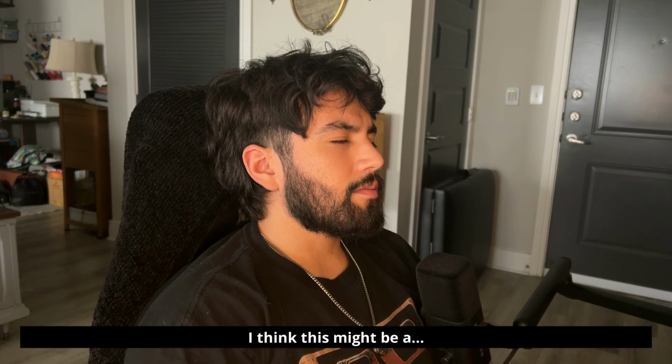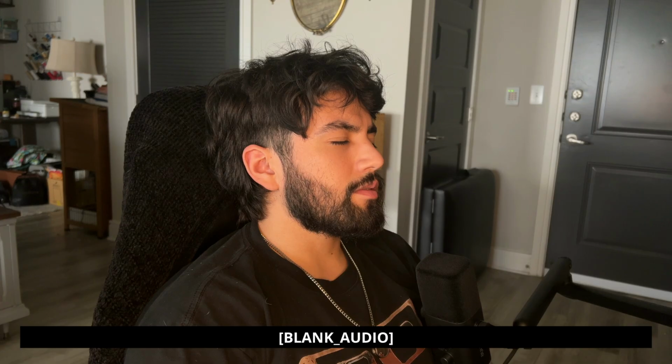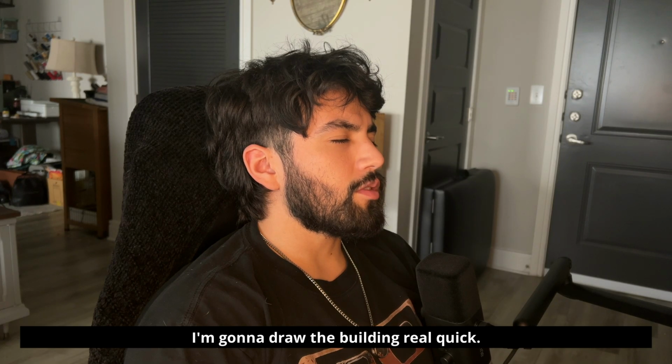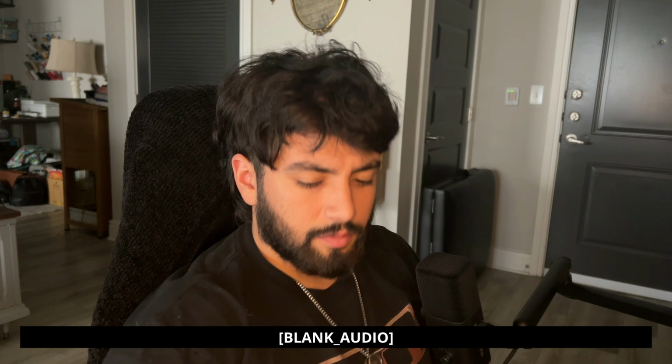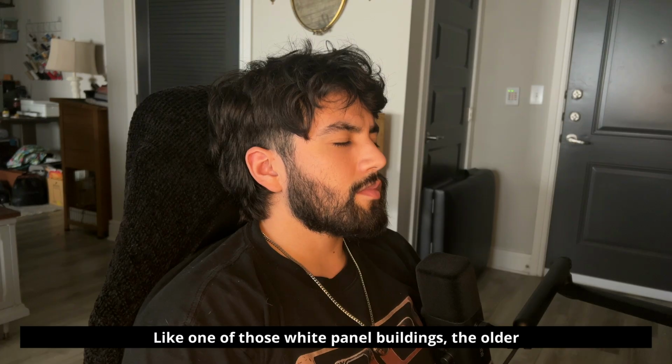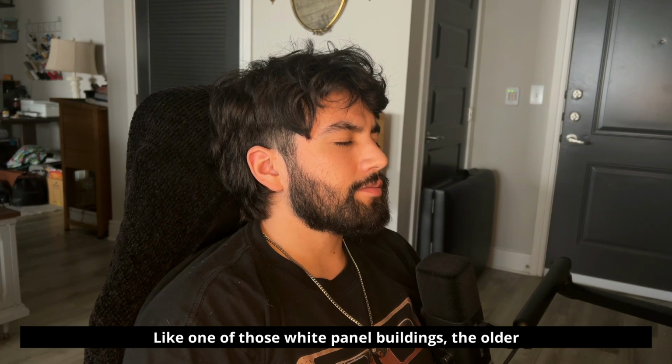I think this might be a, okay. Yeah, like a building, like an older building. I'm gonna draw the building real quick. Like one of those white paneled buildings, the older buildings.